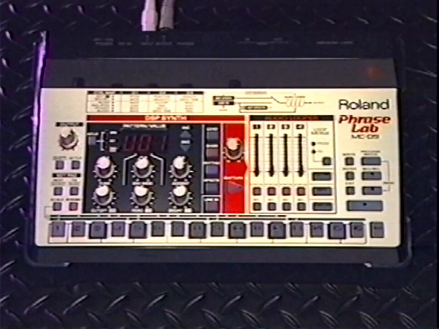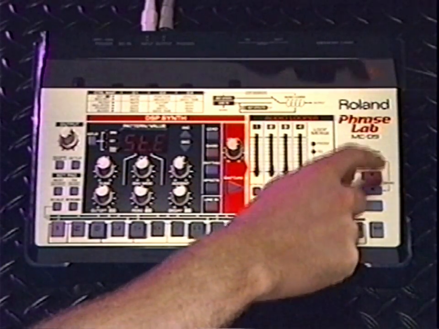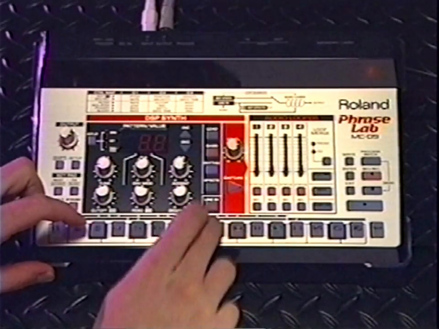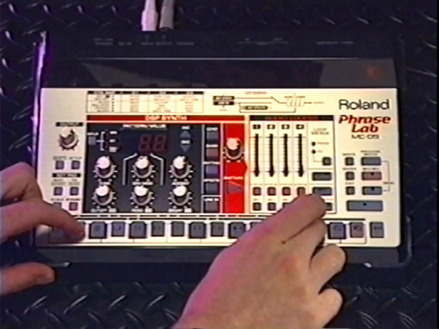Making a sequence on the step sequencer is far easier than it was on the original analog synths like the TB303. In just a few seconds, you can make some funky and unusual patterns not possible with traditional MIDI sequencers. Look how easy it is.